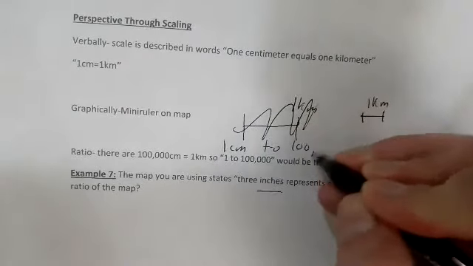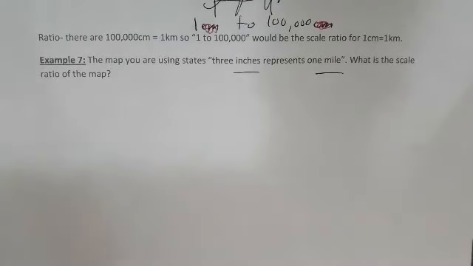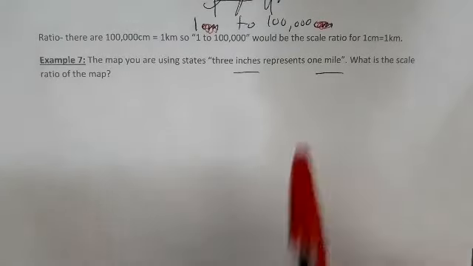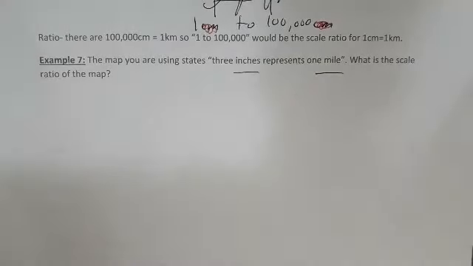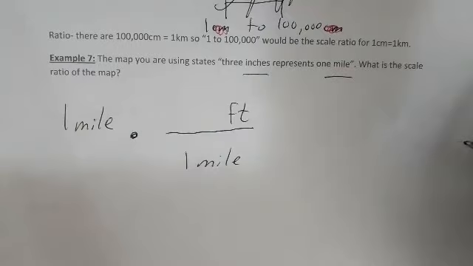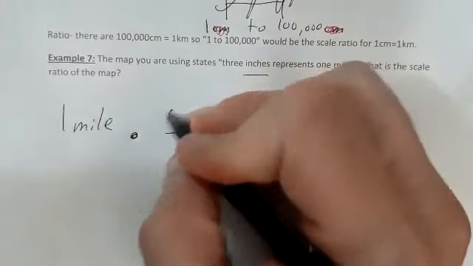And then when we talk about the ratio, what we want is for these things to be in the same units so that we can compare them. Here we're going with inches and miles. We want to convert the larger one to the smaller one, so we start with 1 mile. You probably have to pull up your table. I'm not expecting you to know conversions. 1 mile is going to give me 5280 feet.